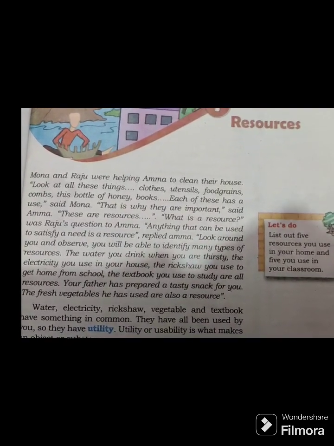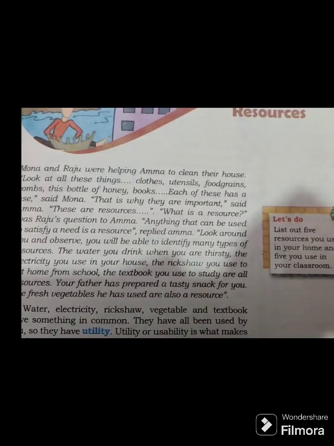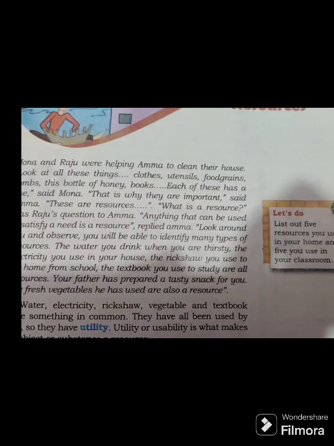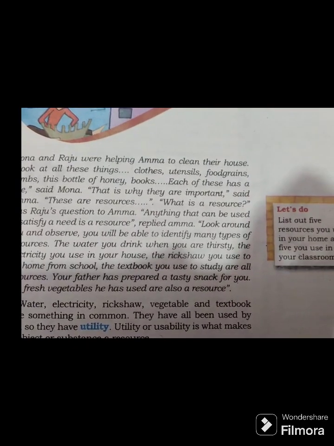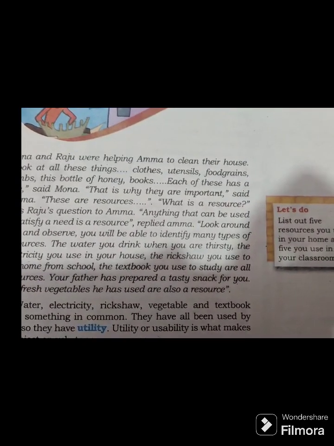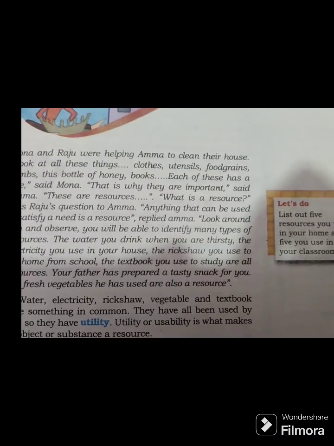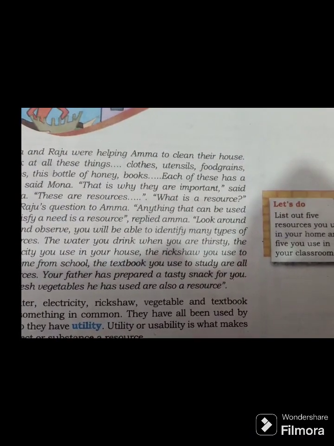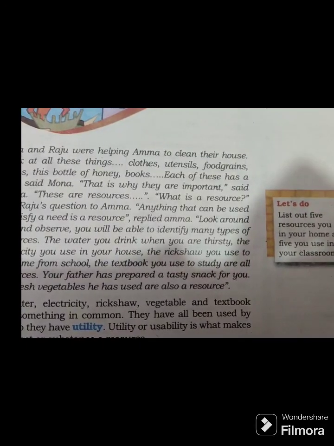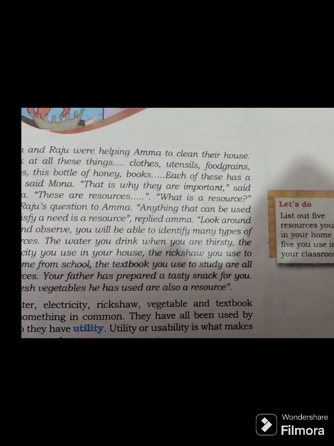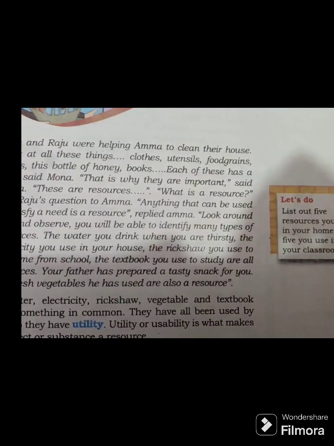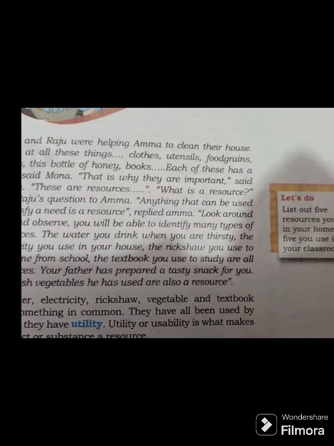Mona and Raju were helping Amma to clean their house. "Look at all these things: clothes, utensils, food grains, combs, this bottle of honey, books. Each of these has a use," said Mona. "That is why they are important," said Amma. "These are resources." "What is a resource?" was Raju's question to Amma. "Anything that can be used to satisfy a need is a resource," replied Amma.